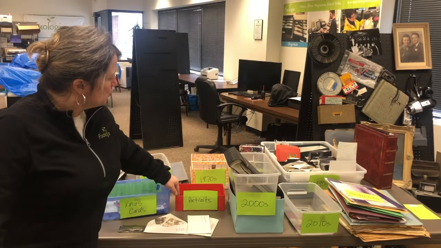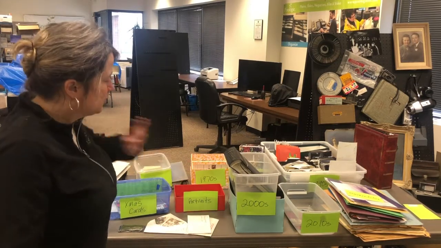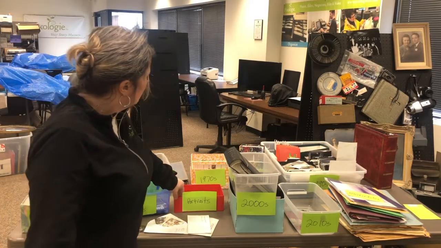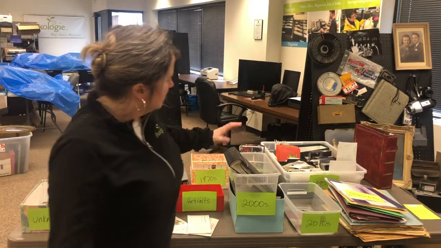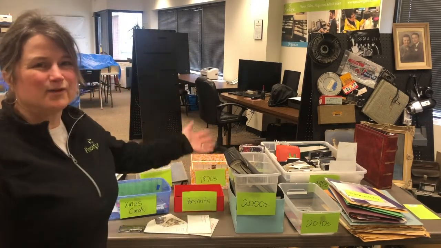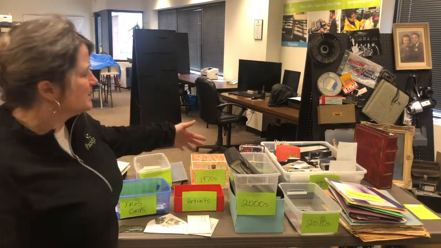So you might have portraits. Just put them all in one box. Don't worry about who it is. Put all the portraits in one box. And then, you can see I've just included some of the albums as they are because I don't want to break them down. I don't want that to slow me down.